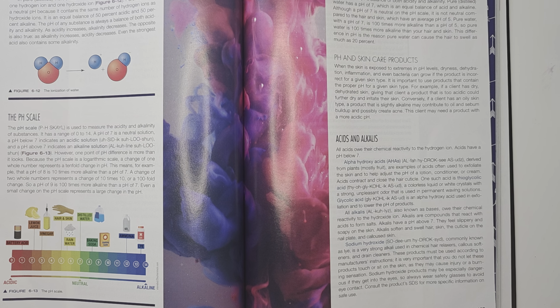Acids and alkalis. All acids owe their chemical reactivity to the hydrogen ion. Acids have a pH below 7. Alpha hydroxy acids, AHAs, derived from plants, mostly fruit, are examples of acids when used to exfoliate the skin and help adjust the pH of a lotion, conditioner, or cream. Acids contract and close the hair cuticle.